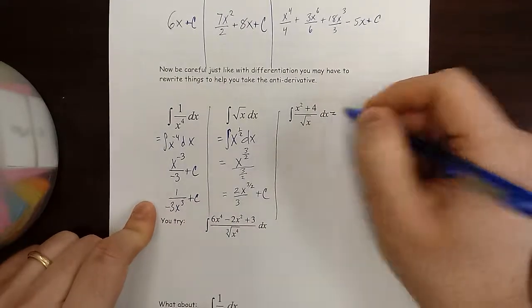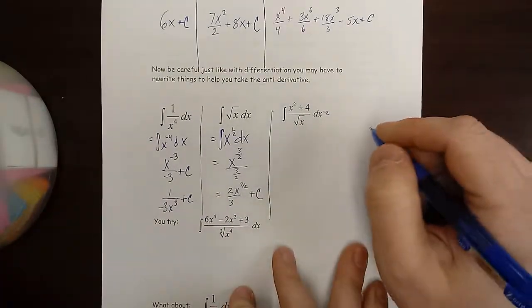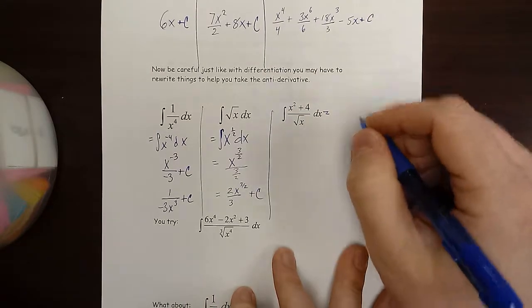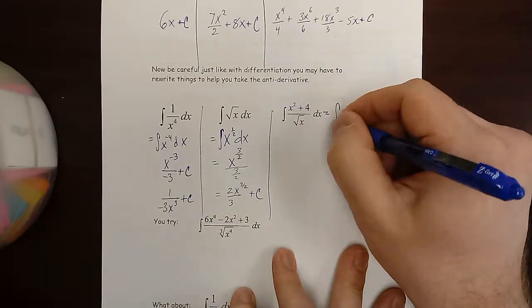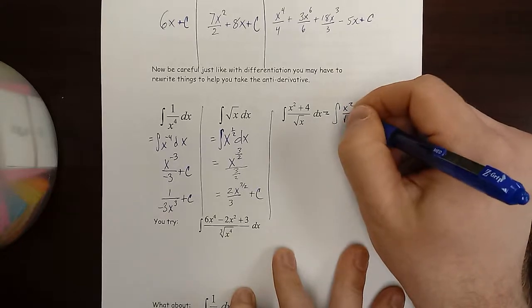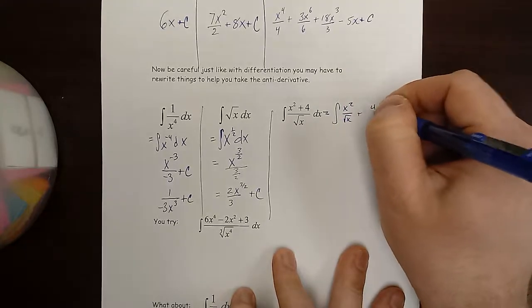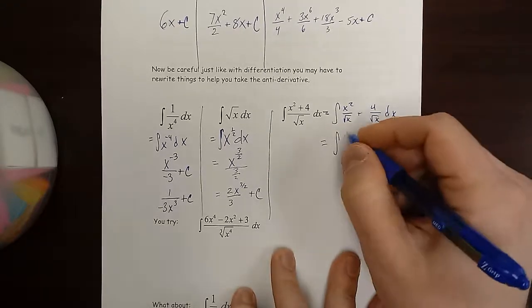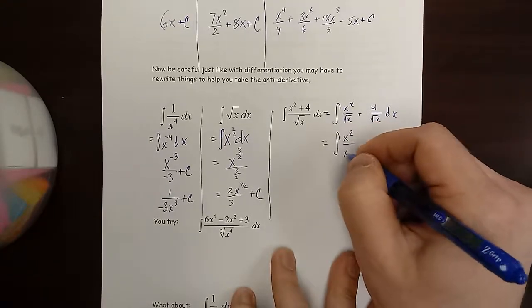This next one, right now, the way that it looks, we don't really have a technique to handle that unless we alter how it looks. So I'm going to break the fraction up. And I'm going to think about this. Okay, this is really saying x to the 2 over x to the 1/2.